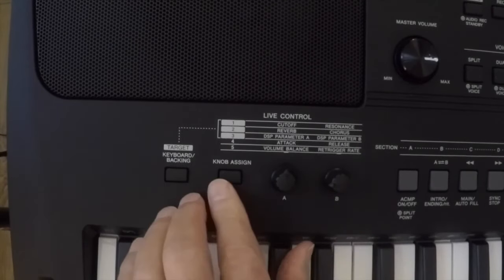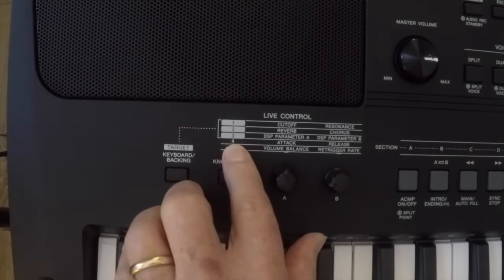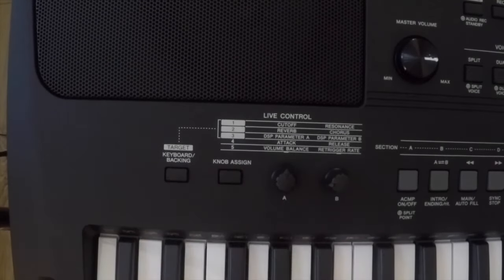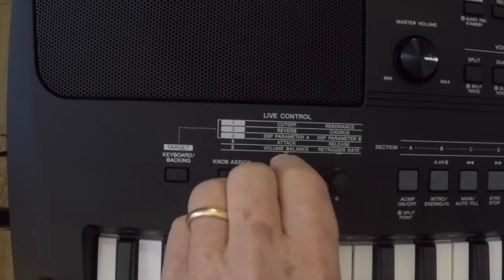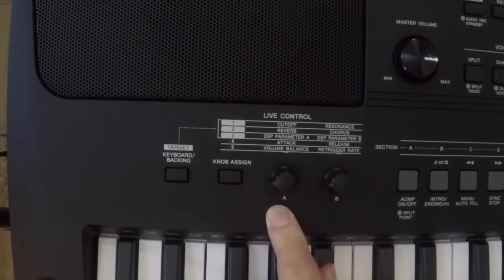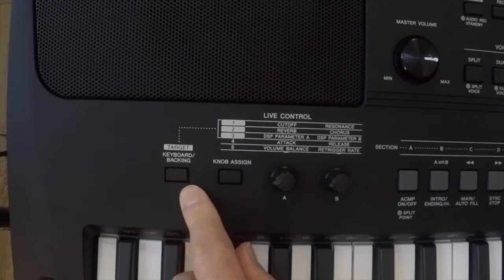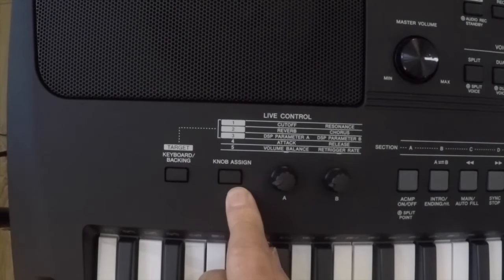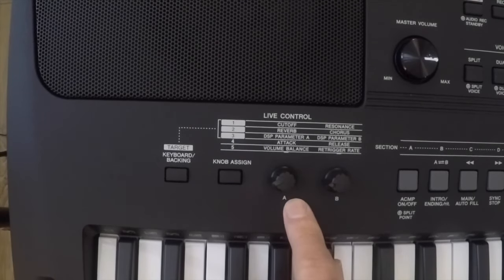Okay. All right. Position 4, nothing. Let's go to position 3, which is DSP. And I have my DSP set up to distortion, so knobs A and B control the amount of distortion that you're going to hear. I've got the tracking set to backing, and we are at knob assign number 3, which is DSP, and I have my DSP selected. By the way, I have a YouTube video on how to select the DSP. I've got it selected to distortion. So here we go.